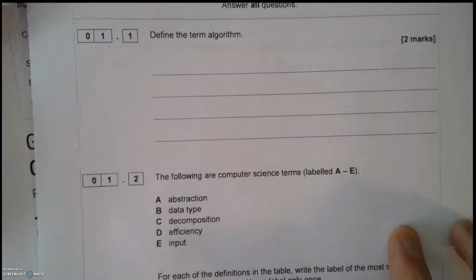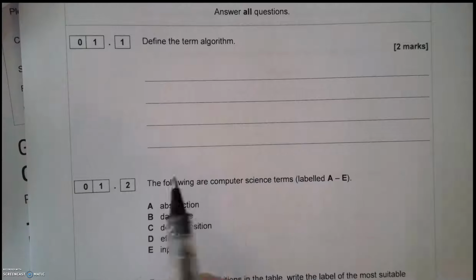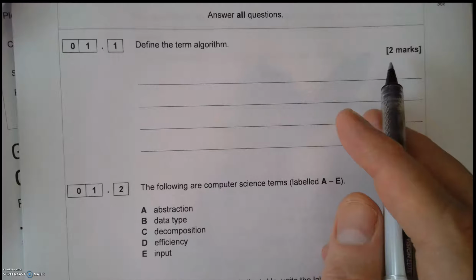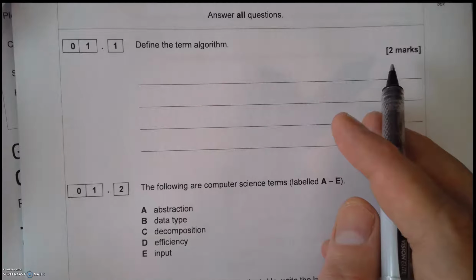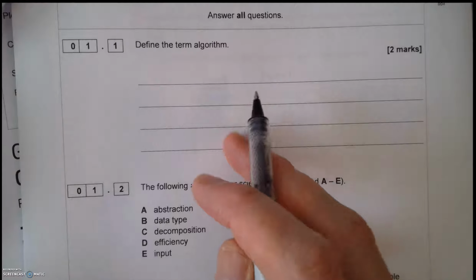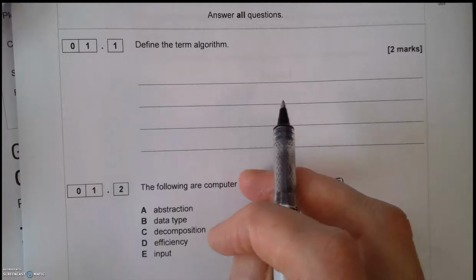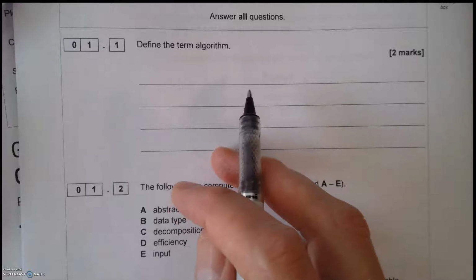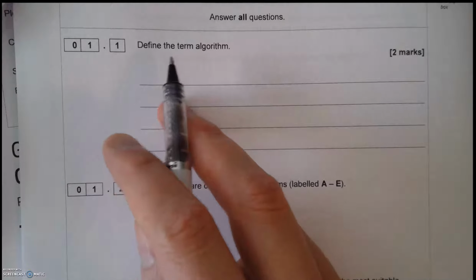Okay, so the question I'm going to look at now is all about algorithms, and this is a question for 2 marks. It happens to be the AQA 2018 paper, but it could be any exam board really, and any year. I've seen this question come up a lot. I've taught AQA Computer Science for many years, and this question is very popular. So the question says, define the term algorithm.